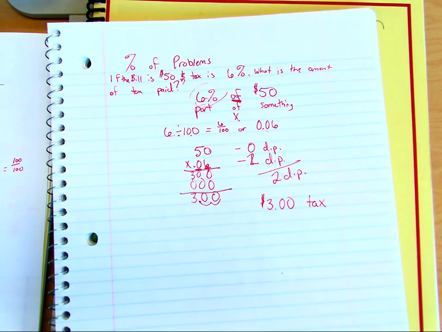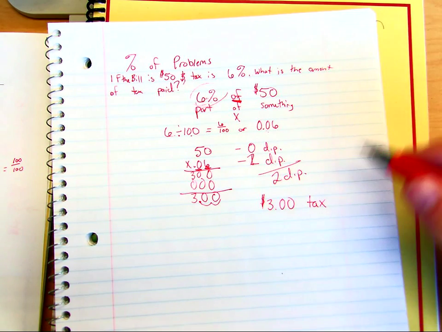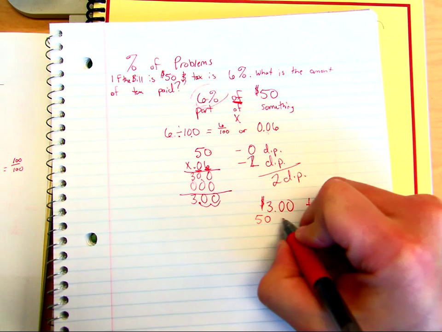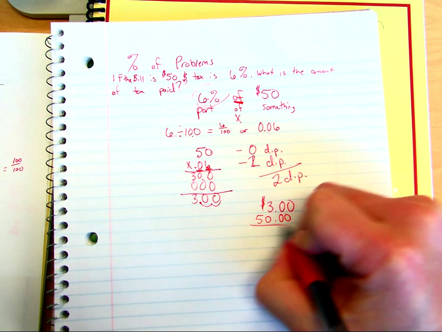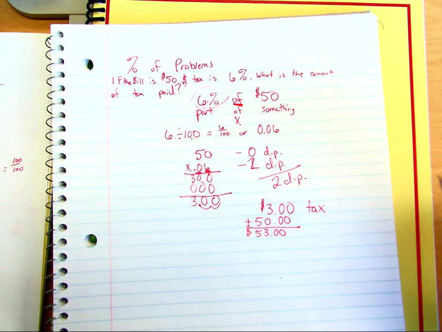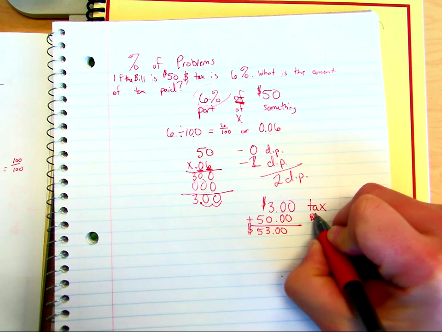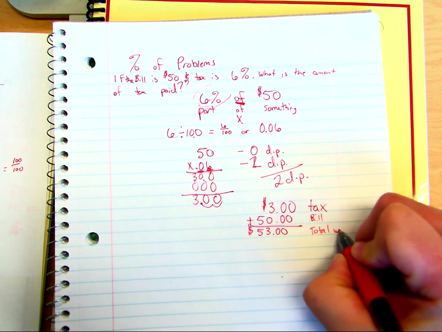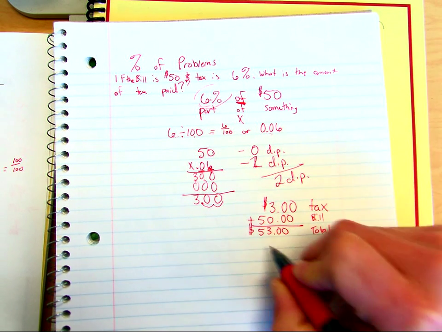$3 in tax, and then if I wanted to get the total with the tax, I would add the $50 to it, because tax is something you add on at the end. So your bill is $50, your tax is $3, then your total with tax is $53.